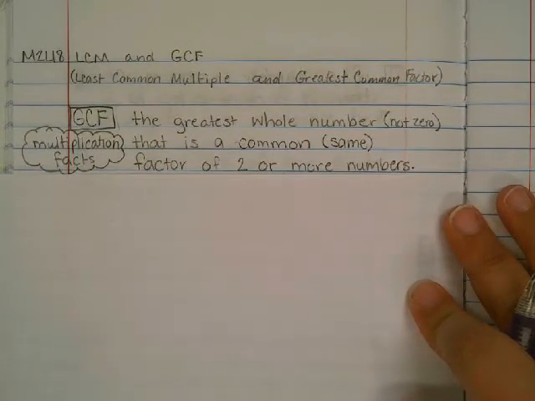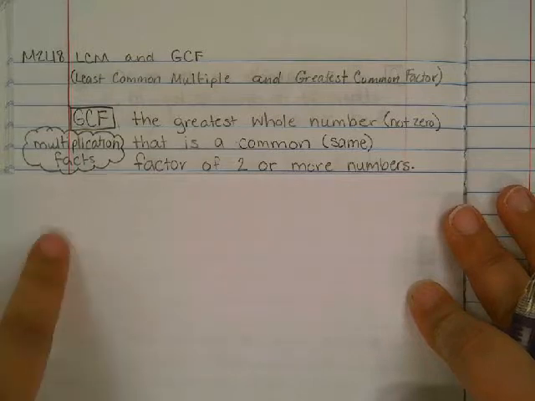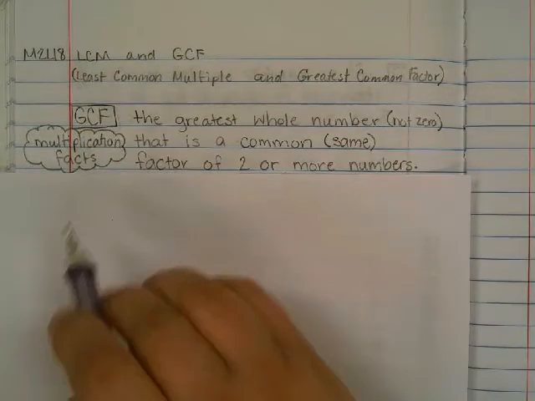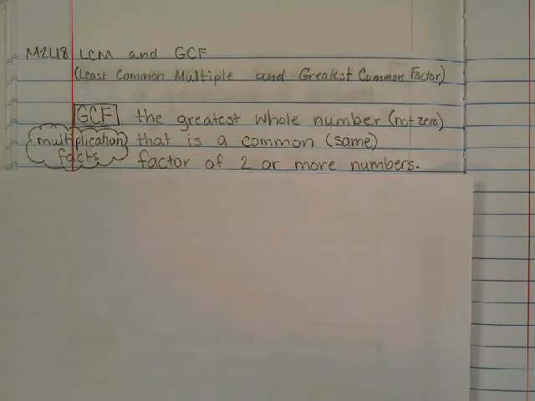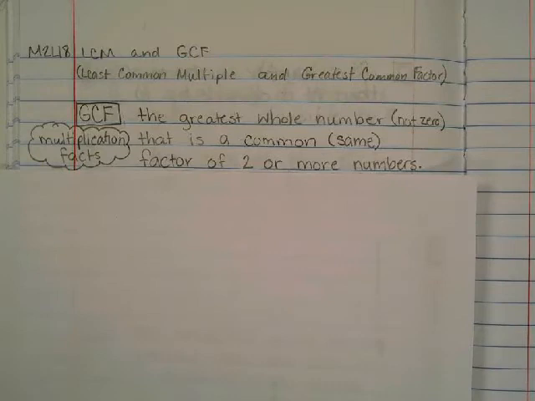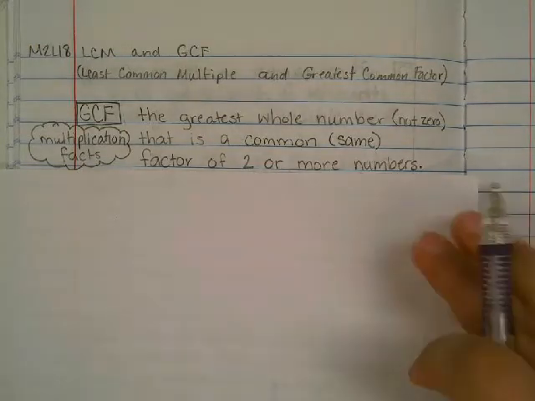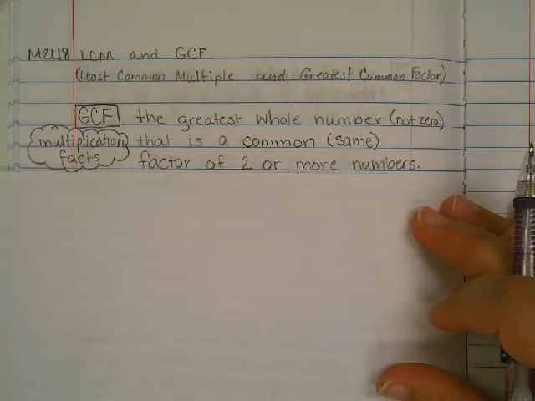The greatest common factor is the greatest whole number that is not 0, that is common or the same factor of 2 or more numbers. And over here in my little think bubble, what I want you to think about is multiplication facts. This will help you better understand and better determine that common factor.